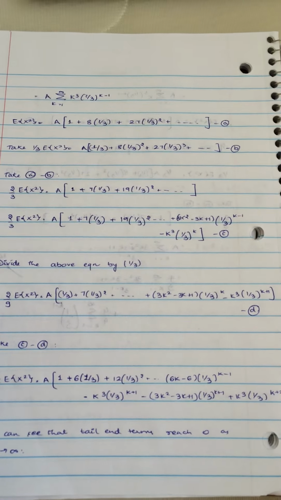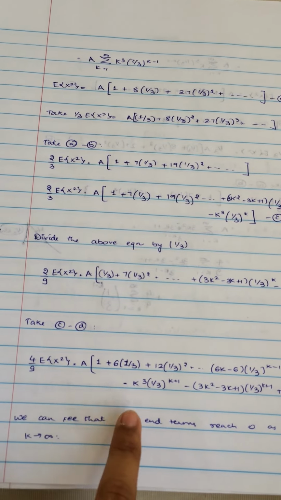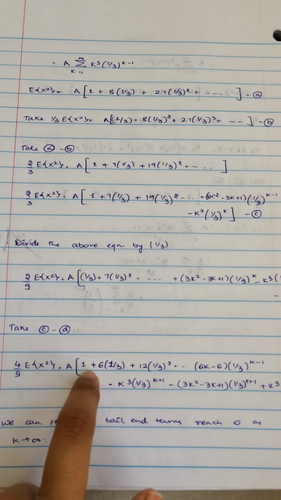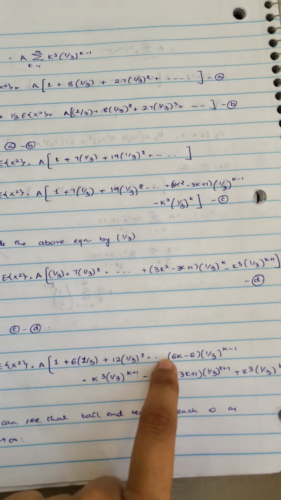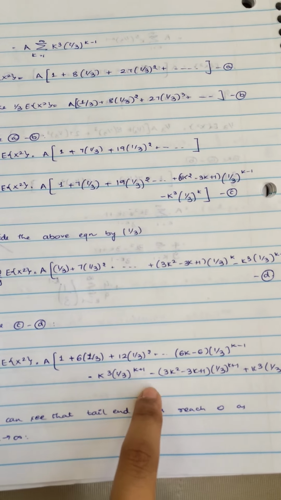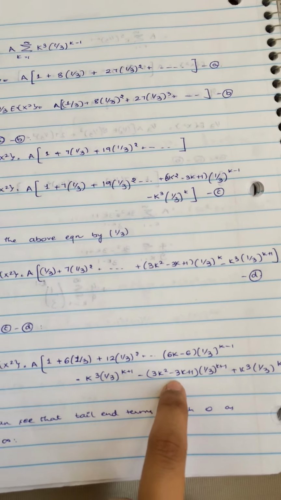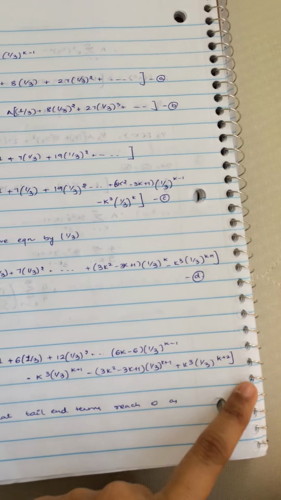So if you subtract d from c, that is if you take c minus d, you will end up with 4 by 9 into E of x square is equal to a into 1 plus 6 into 1 by 3 plus 12 into 1 by 3 whole square and so on, 6k minus 6 into 1 by 3 whole to the power of k minus 1 minus k cube into 1 by 3 whole to the power of k plus 1 minus 3k square minus 3k plus 1 into 1 by 3 to the power of k plus 1 plus k cube into 1 by 3 to the power of k plus 2.